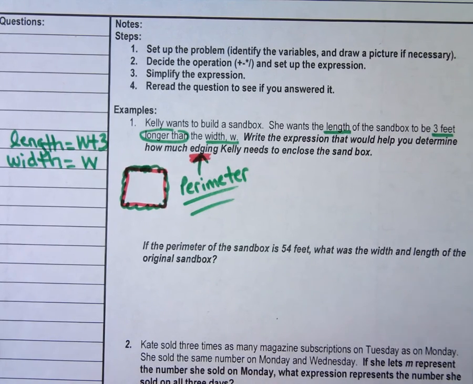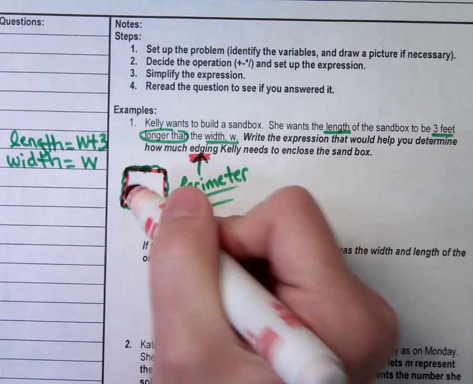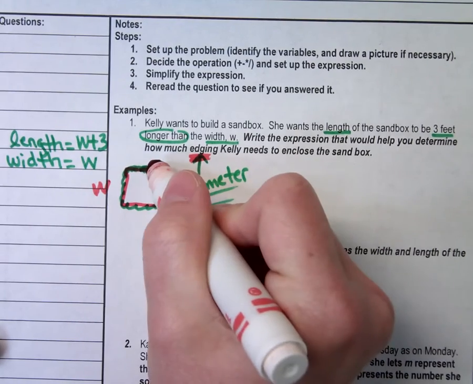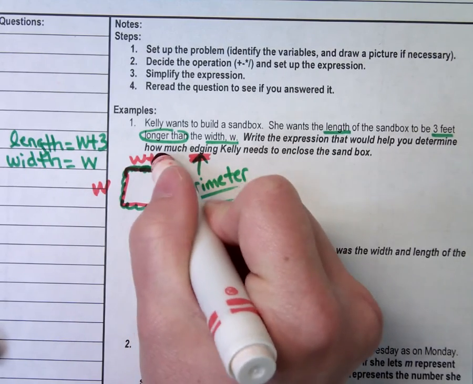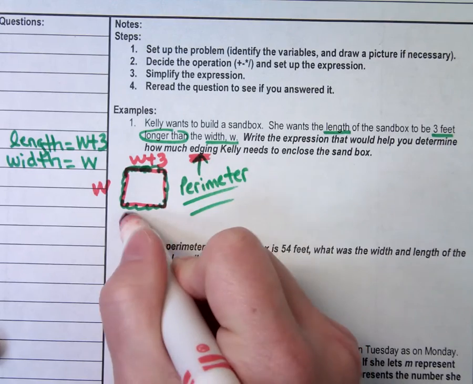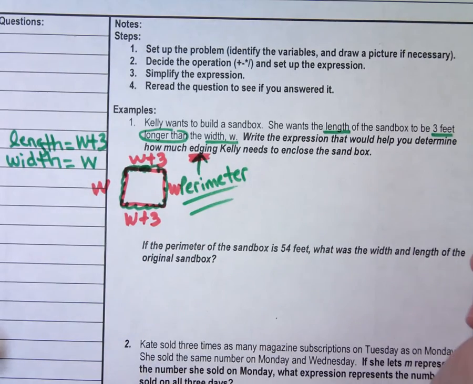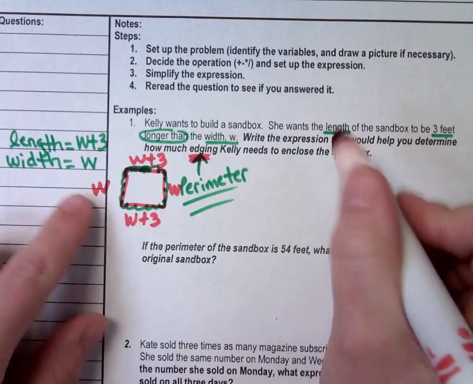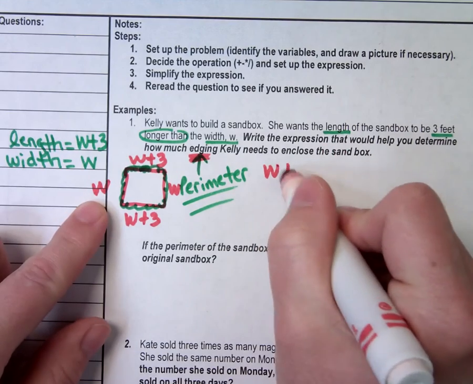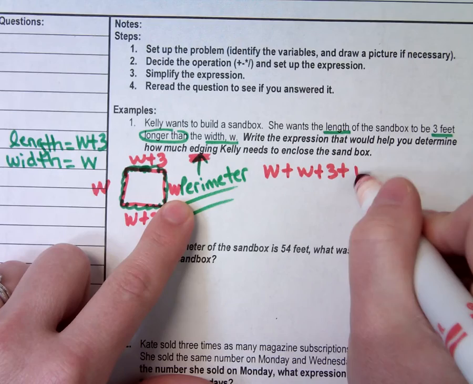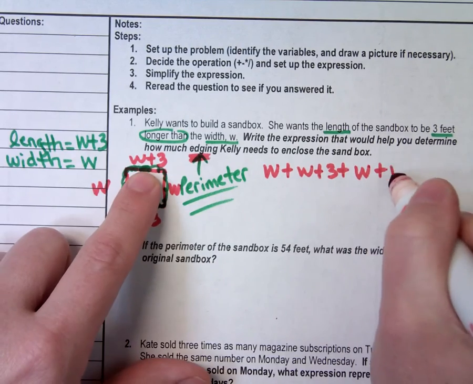Either add up all sides or 2 times the length plus 2 times the width. It's your choice. So if you want to add up all sides, we can do that. I know that the width is W, and I know that the length is W plus 3. So if that's W plus 3, that's W plus 3. If that side's W, that side's W. So if I want to know something about the perimeter, I'm going to add up all sides. So the W plus the W plus 3 plus the W plus the W plus 3.